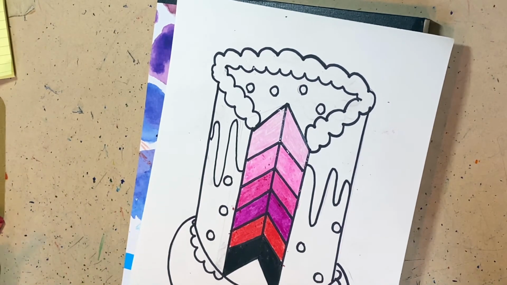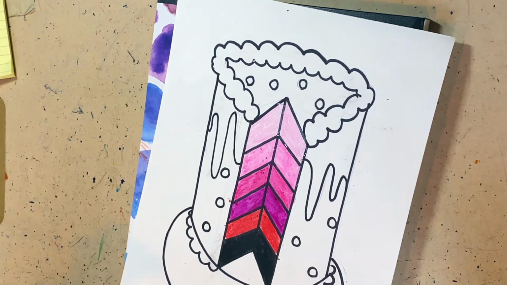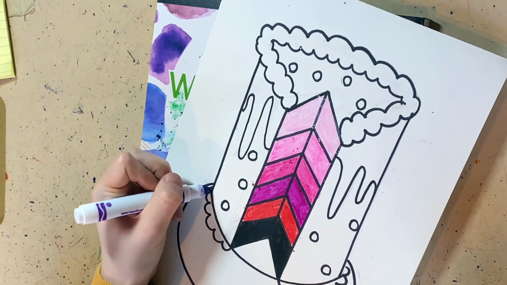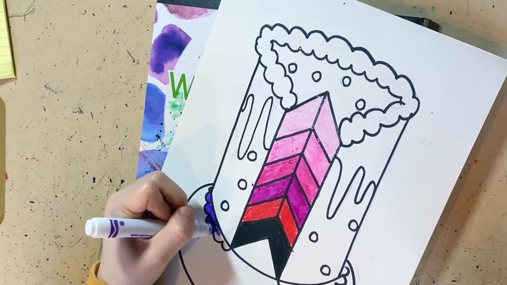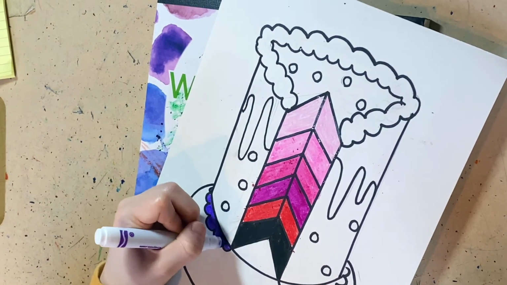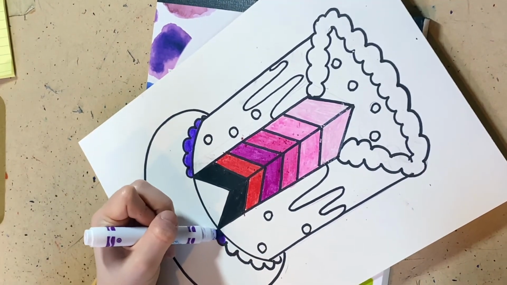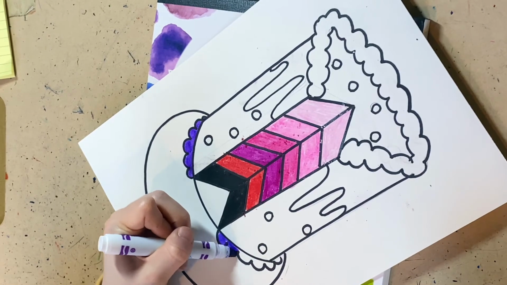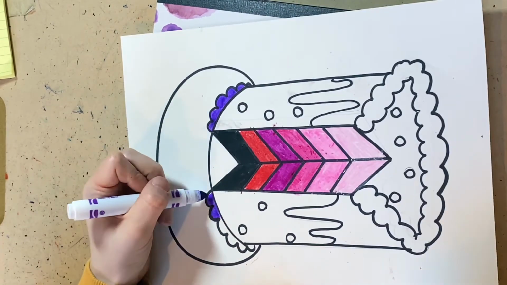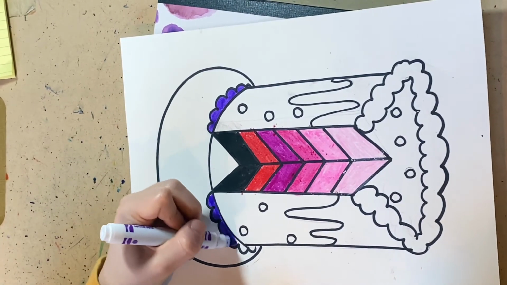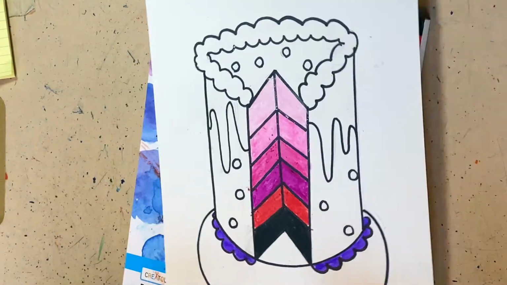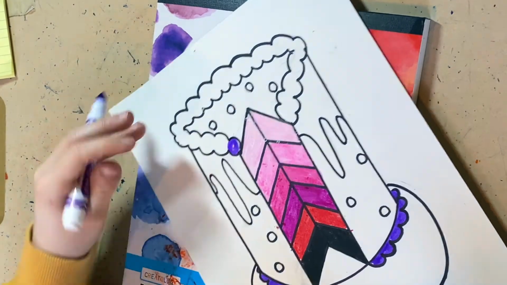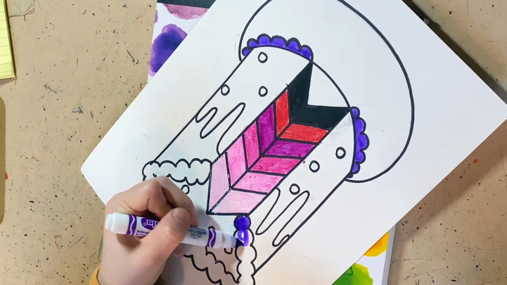Now I'm going to take the color purple, and everything that is supposed to be the frosting and the cream is going to be purple. And up here, it's going to be purple.